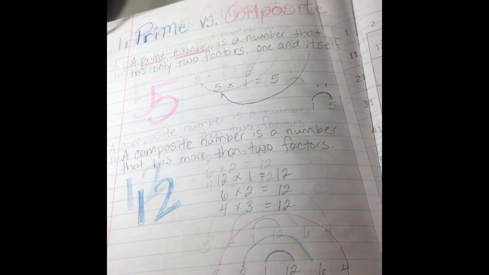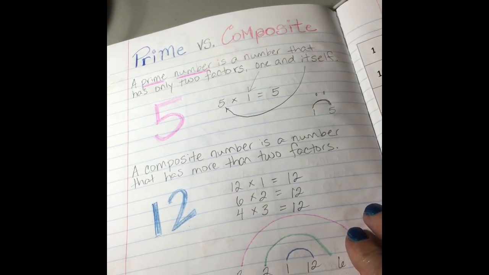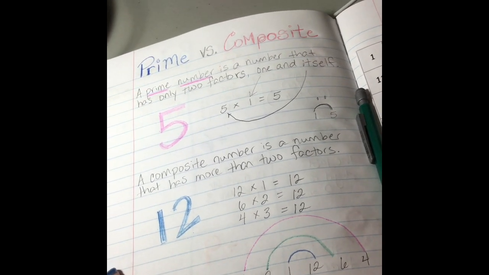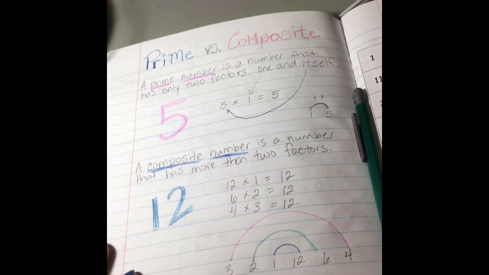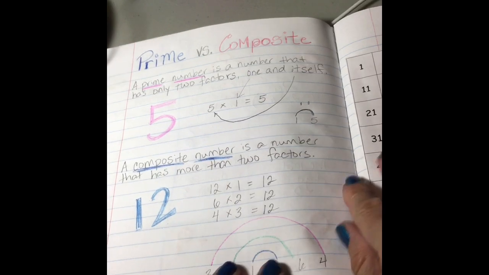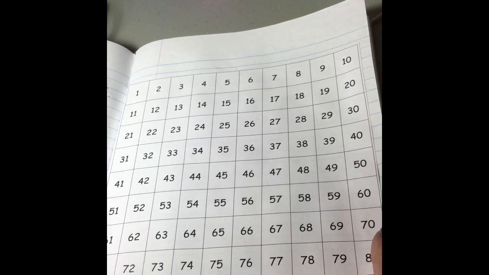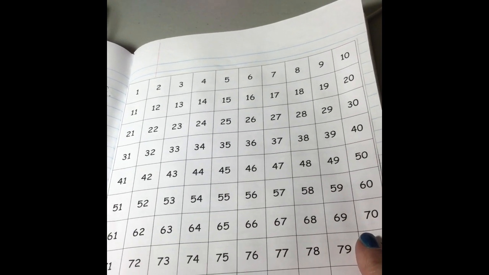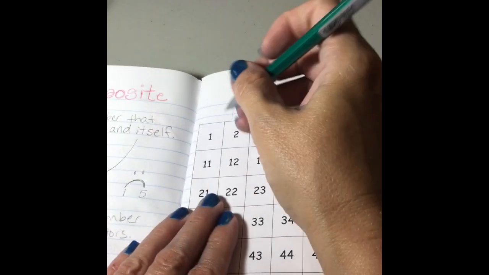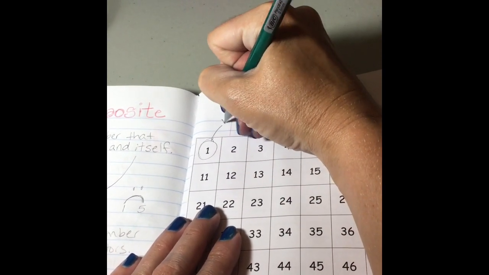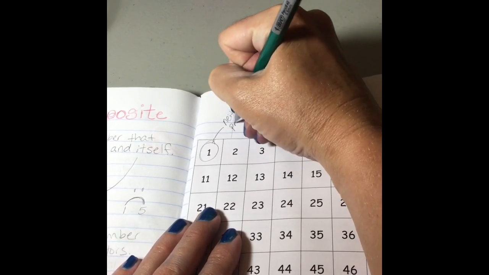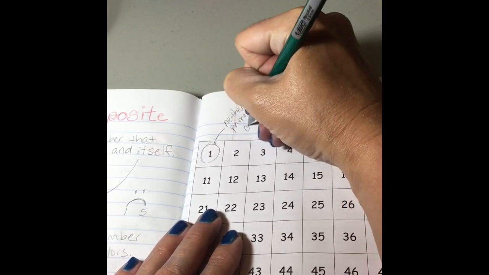So that is your basic definition of prime versus composite. And because this was my defining statement here, I am going to underline again what I was defining, composite number. All right. So on the facing page here, I have put a hundreds chart, and I am going to use this hundreds chart to explore a little bit more with prime and composite numbers. First, I'm going to start with the number 1 though, because it's kind of special. Number 1 is neither prime nor composite.